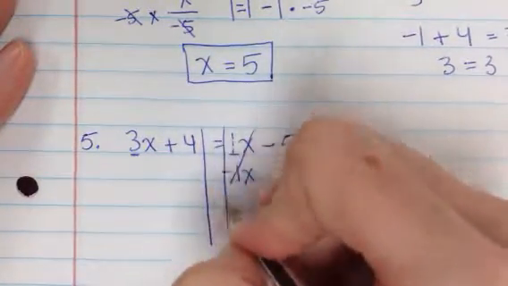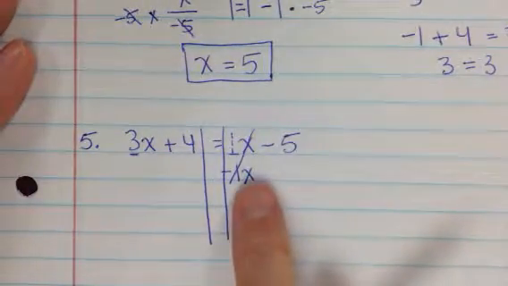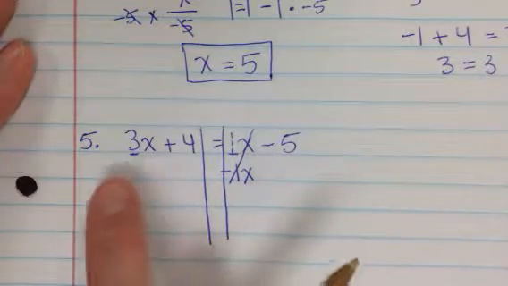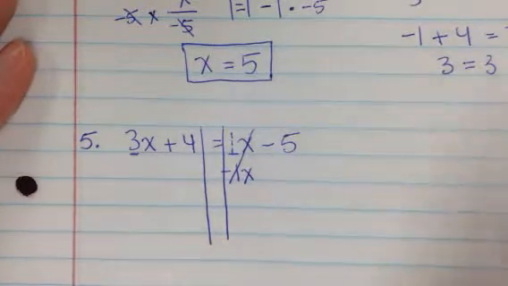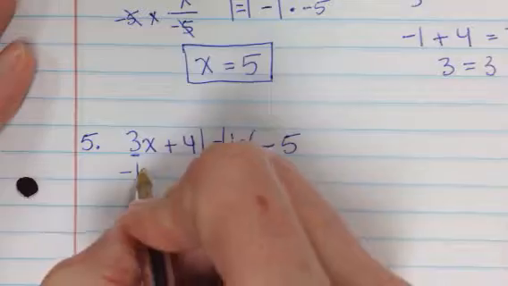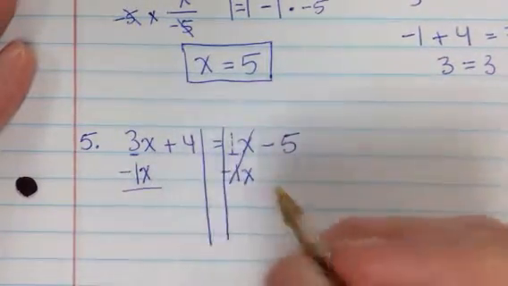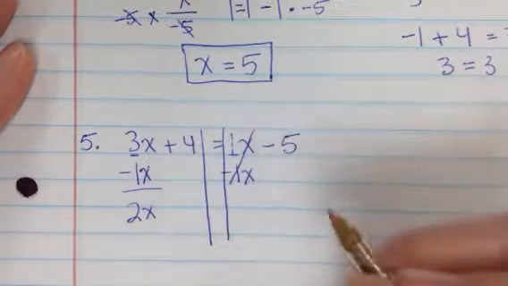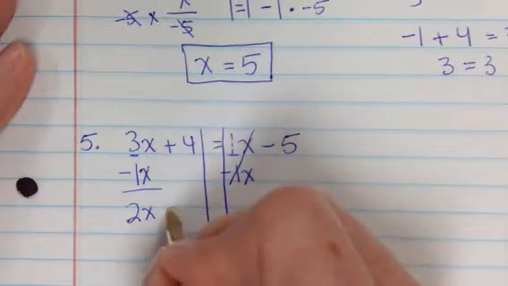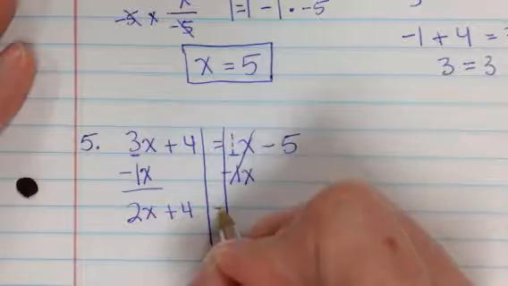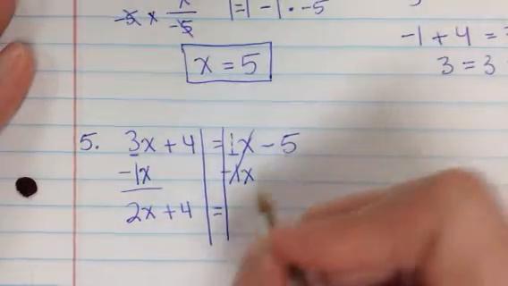Here's my equal sign. What I do to the right-handed side of the equation, I must do to the left-hand side of the equation. So I'm going to come over here and take away 1x. So 3x minus 1x gives us 2x. And then you bring everything else down. So I still have a plus 4 to rewrite, equals, and I still have a minus 5 here.